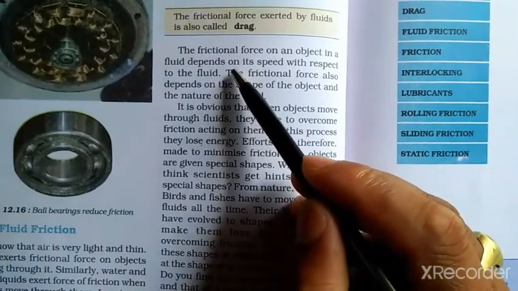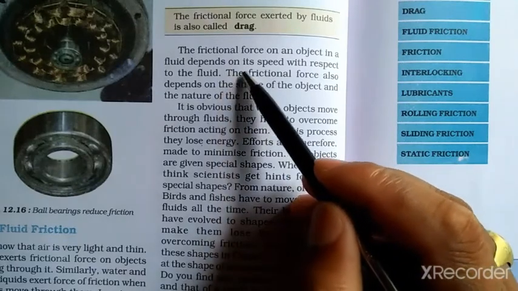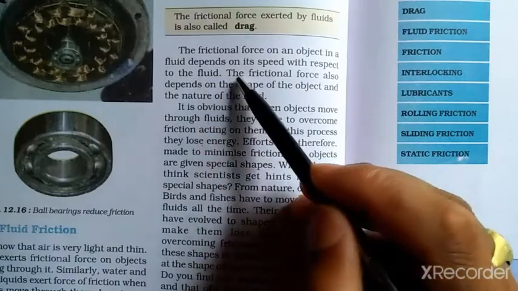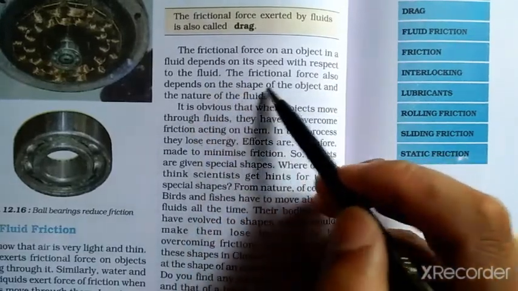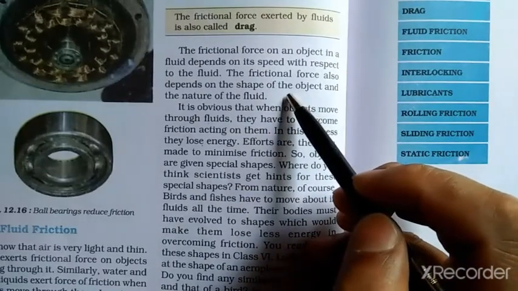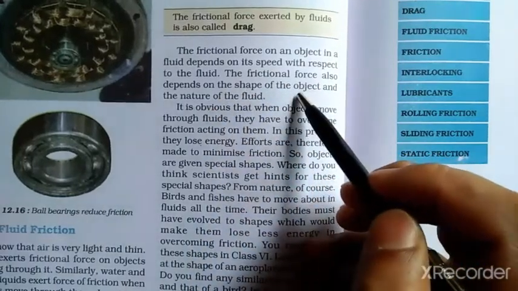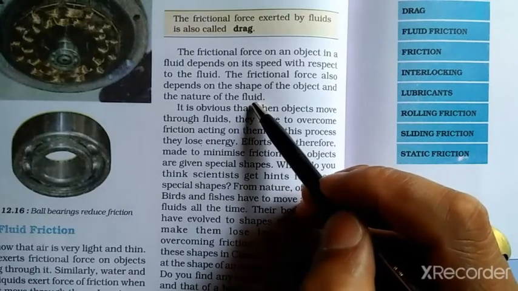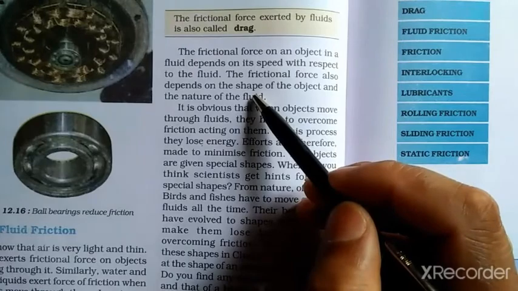The frictional force also depends on the shape of the object, which is another important factor, and on the nature of the fluid. Here we have been discussing fluid friction.